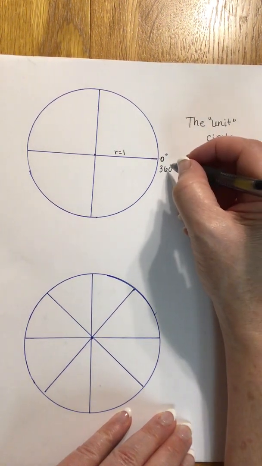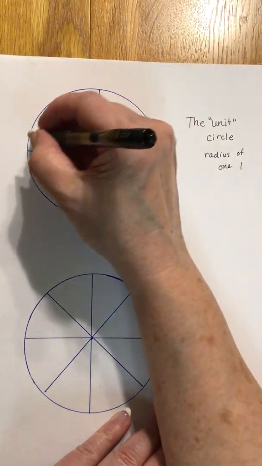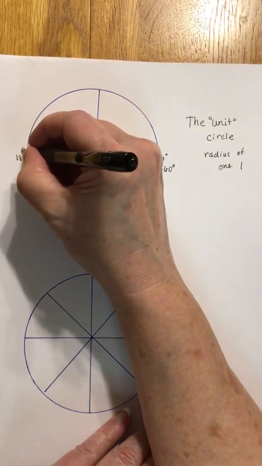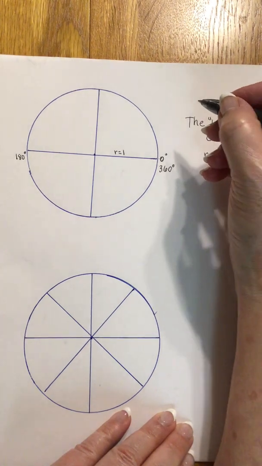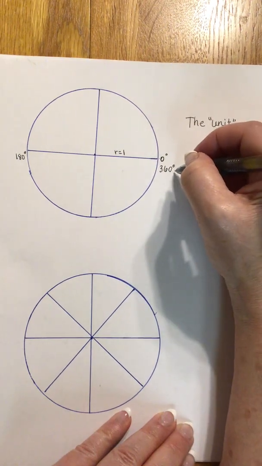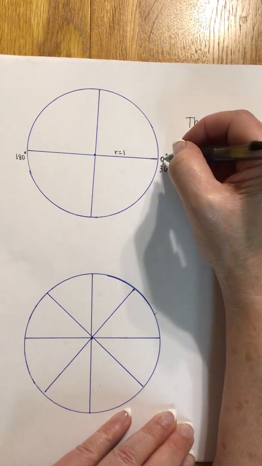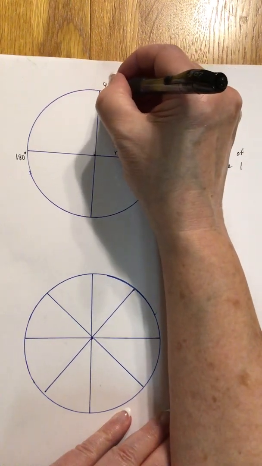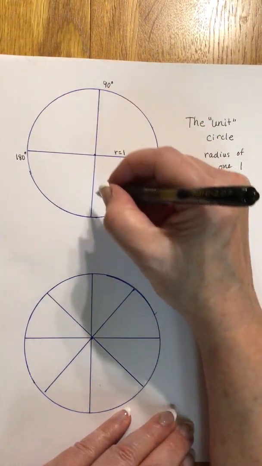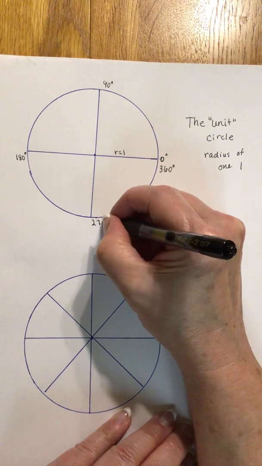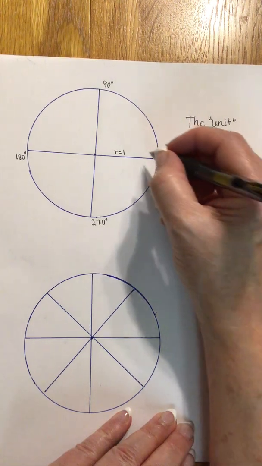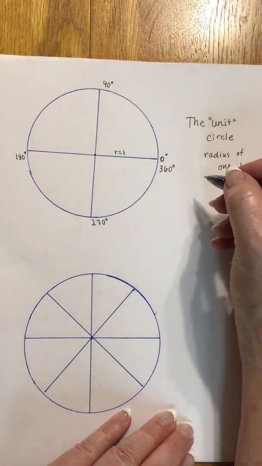Now, if I take that 360 degrees and divide it in half, this point over here, half of 360, is going to give us 180 degrees. We also could divide it into 4 pieces. So 360 divided by 4 would give us 90. This first one is 0, so this one would be 90 degrees. Now you can see that 90 plus 90 gives me 180. So 90 plus 180 gives me 270. We call those the quadrantal angles because we cut them into 4 parts, like our coordinate plane.